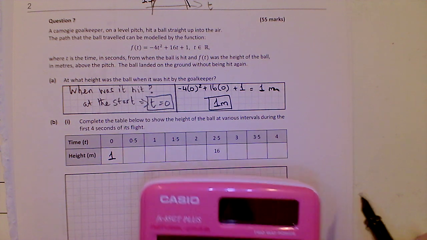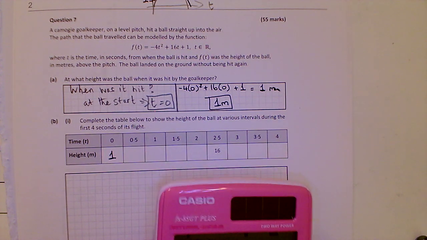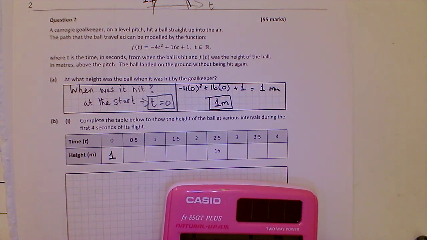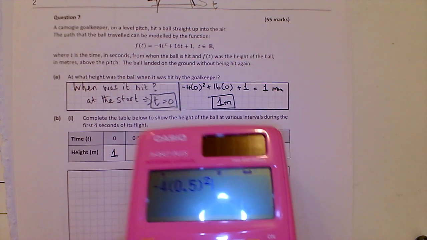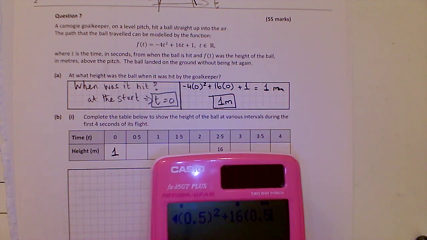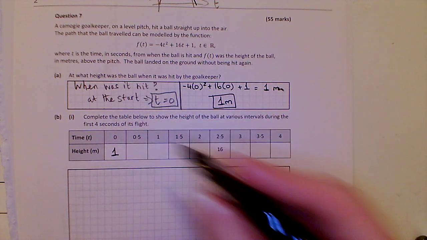And now we're going to fill in our pattern into our calculator, minus bracket x, minus 4 bracket x squared, t squared in this case, plus 16t plus 1. And that gives us 8.